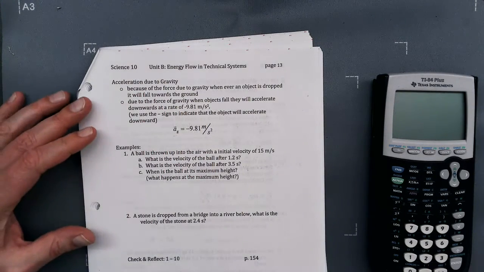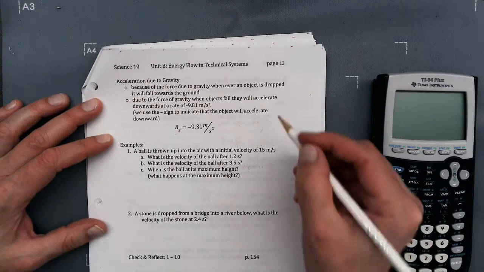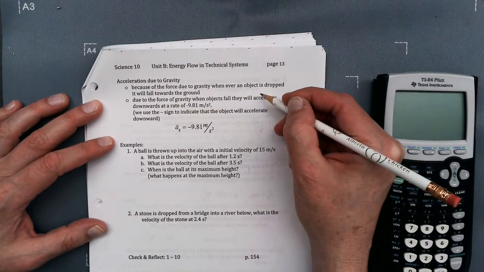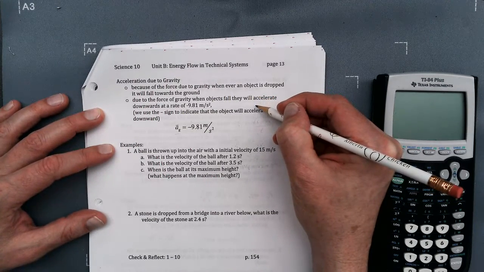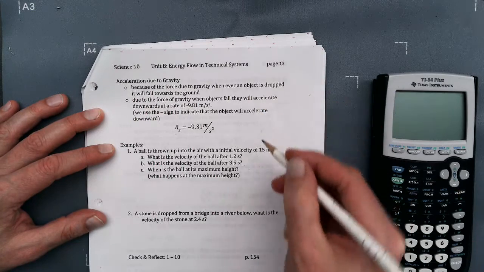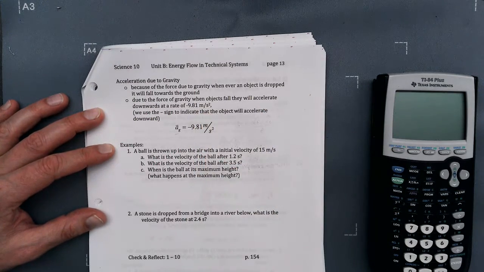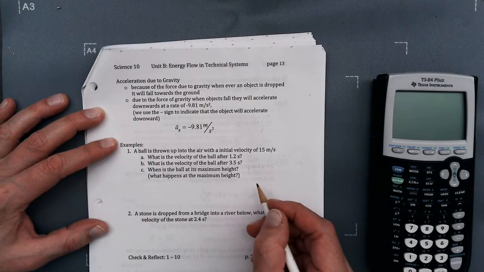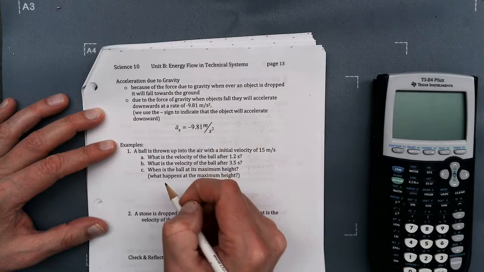This is a little bit of extension material, and we're working with acceleration due to gravity. Now, it goes on here. Because of the force due to gravity, whenever an object is dropped, it will fall towards the ground. Due to the force of gravity, when objects fall, they will accelerate downwards at a rate of negative 9.81 meters per second squared. Now, we use the negative sign to indicate that the object will accelerate downward. And so the negative here is very important. It's a constant value that we're going to be using.